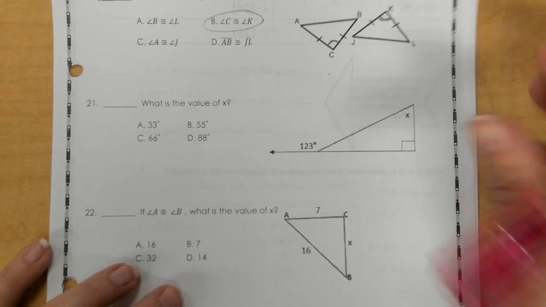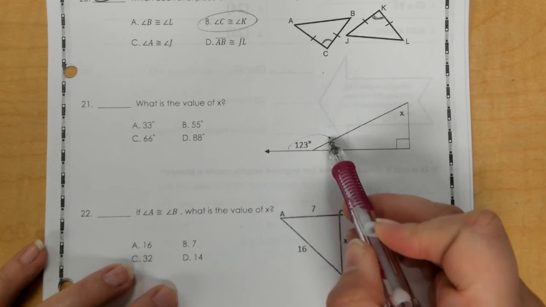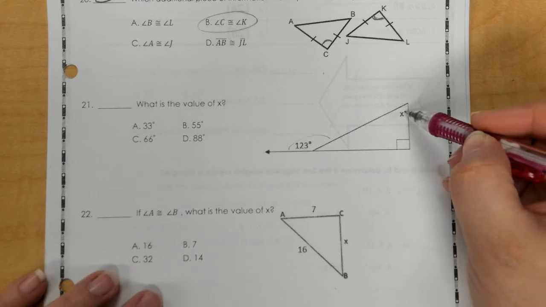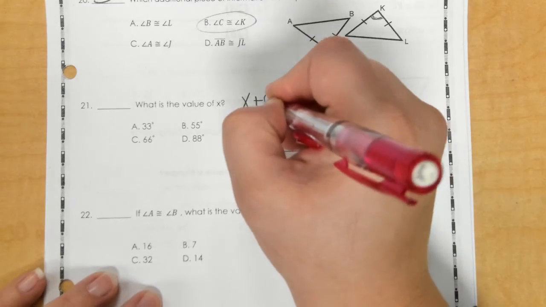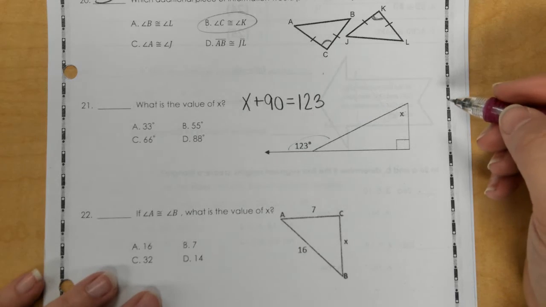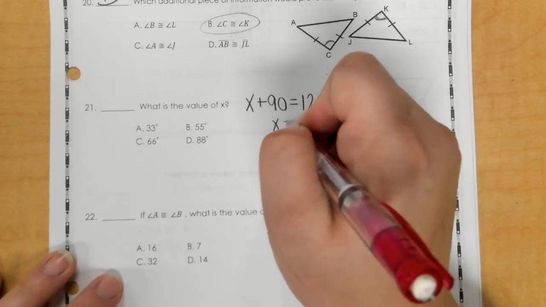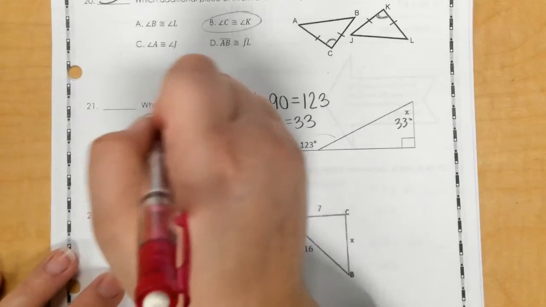And in 21, to get X, the exterior angle of a triangle is equal to the remote, which is like the opposite, angles in the triangle. So X plus 90 equals 123. If I subtract 90 from both sides, we get 33. So that X is 33 degrees. A.